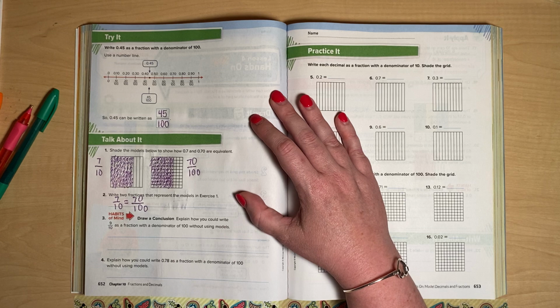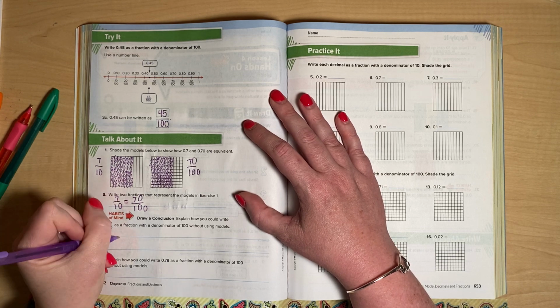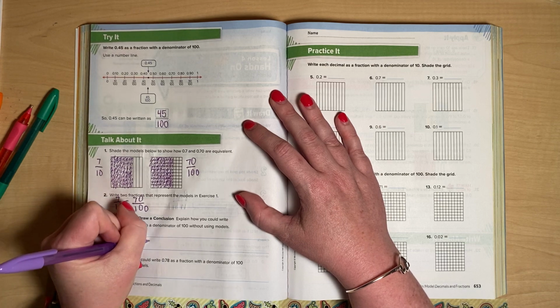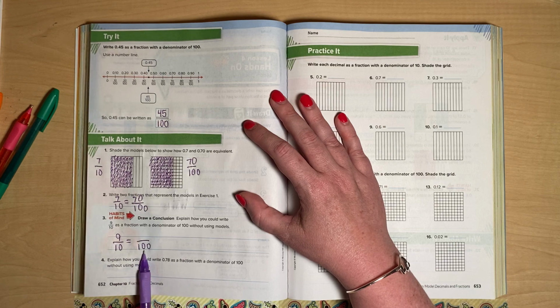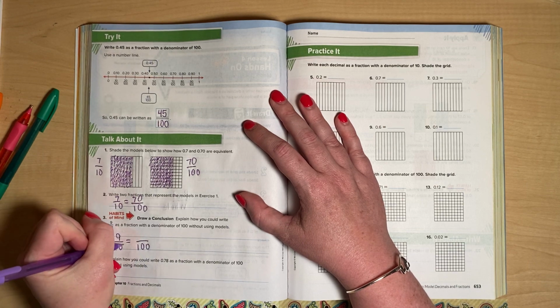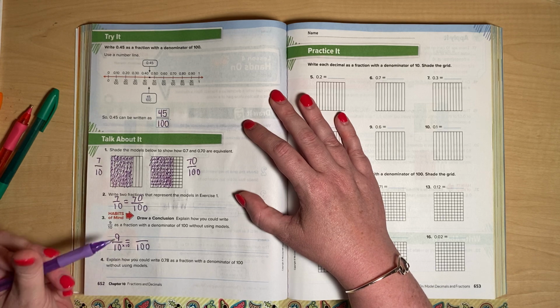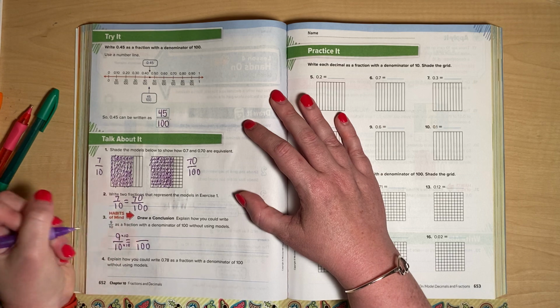Okay. Number 3, it says explain how you could write 9/10 as a fraction with a denominator of 100 without using models. Well, let's look at this. If I have 9/10 and I want it to equal a certain amount of 100ths, what did I do to my 10 to get 100? I multiplied by 10. So whatever I do to the bottom of my fraction, I have to do to the top of my fraction. So I'm going to multiply it by 10.